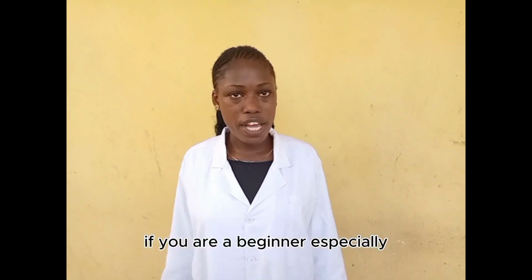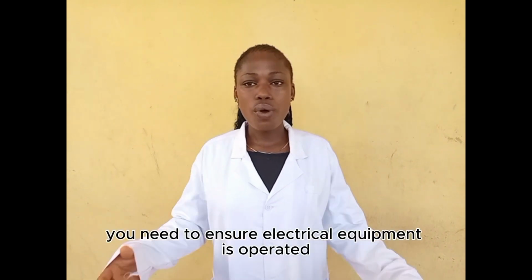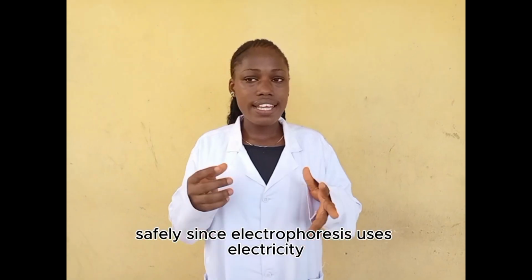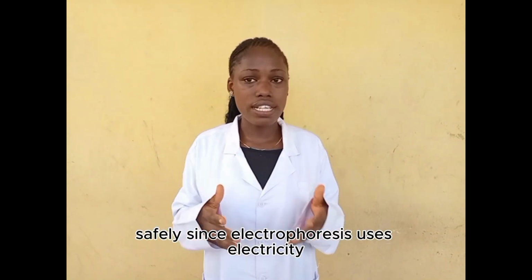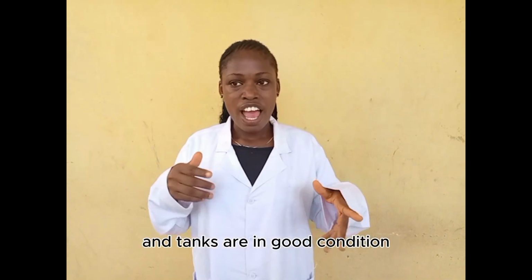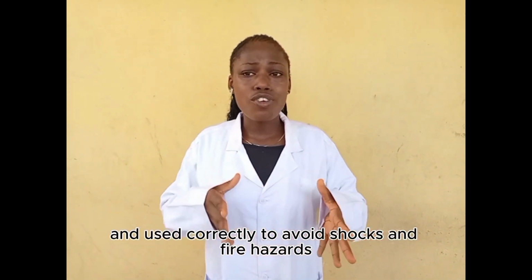If you're a beginner especially, then you need to ensure electrical equipment is operated safely. Since electrophoresis uses electricity, make sure all wires, power supplies, and tanks are in good condition and used correctly to avoid shocks and fire.